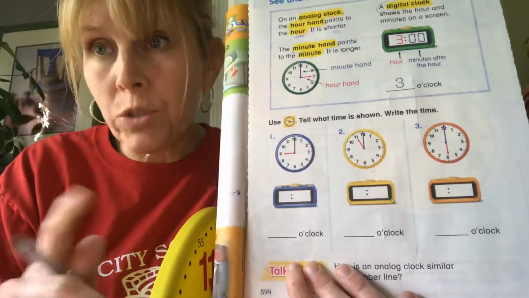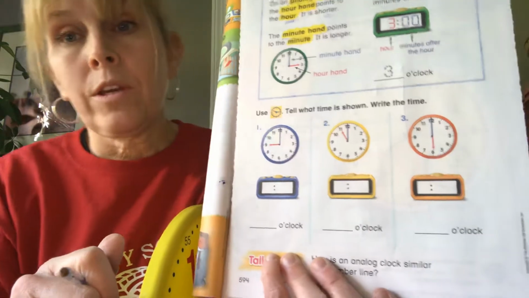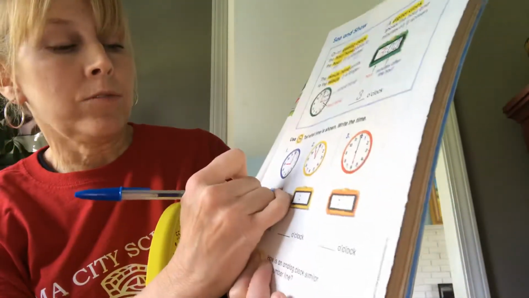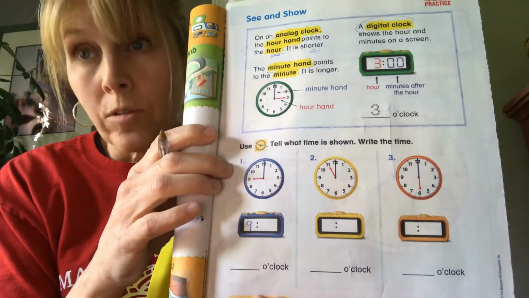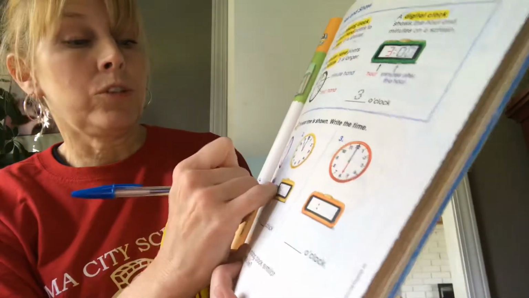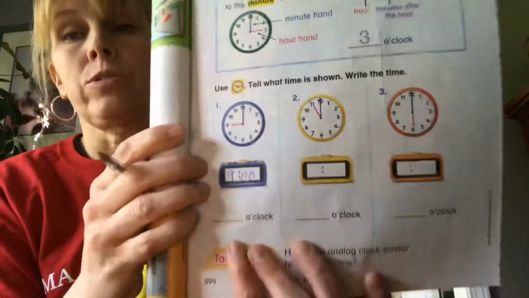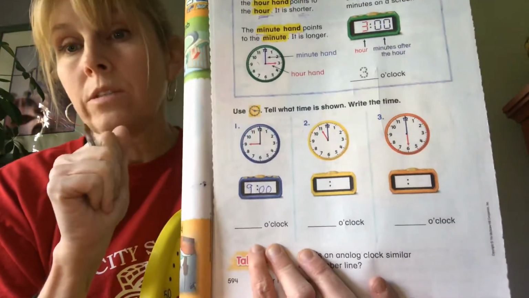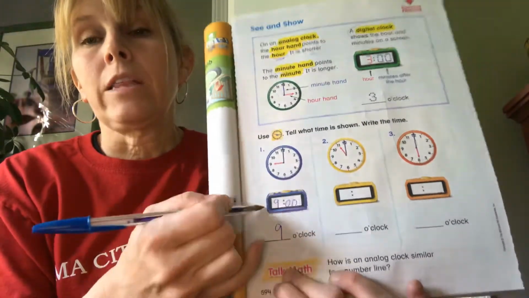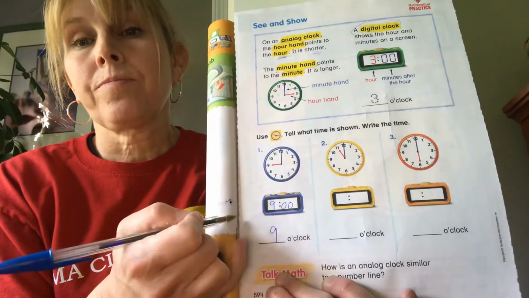Name the shorthand first or it'll cry at you. So it's pointing to the 9, so 9. And if it goes straight up to the 12, you say o'clock. And you'll draw 2 zeros. There's no minutes. This means it's on the 9th hour, no minutes. And then you can write down 9 o'clock. So this is the analog clock, and this is the digital clock.